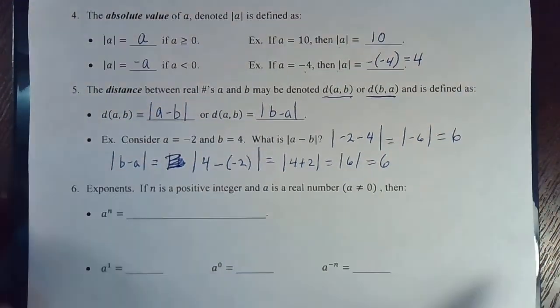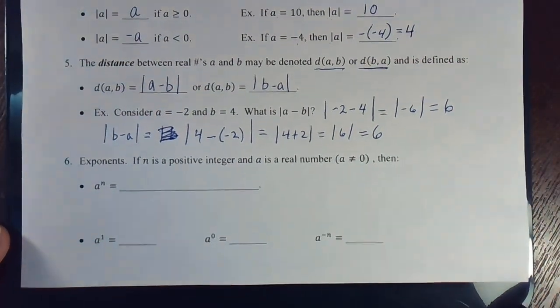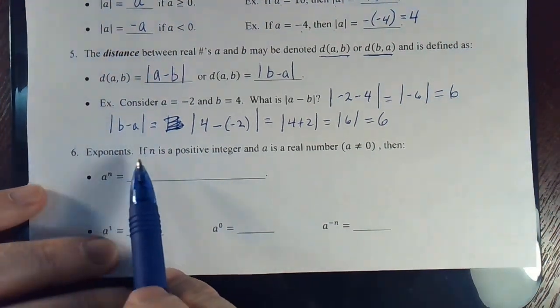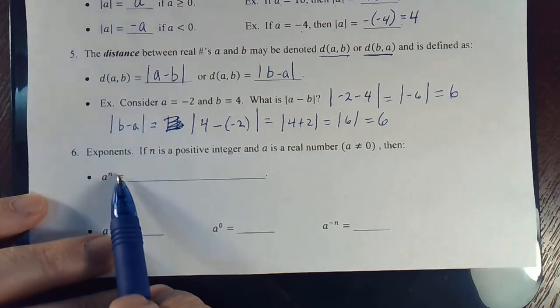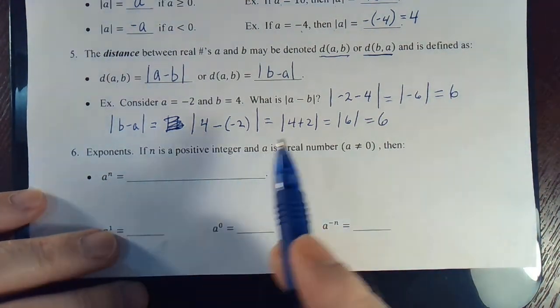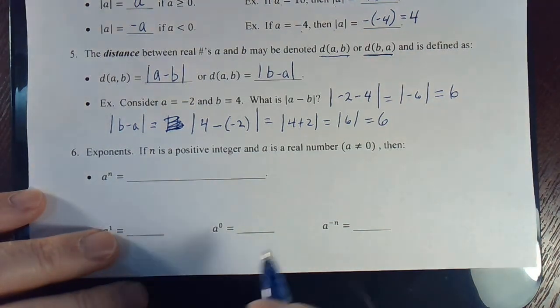Okay, well, let's start with a little review now of exponents. You probably remember what exponents are. We'll take n as a positive integer, like 1, 2, 3, 4, dot, dot, dot. And a is just some real number on the number line, not equal to 0.